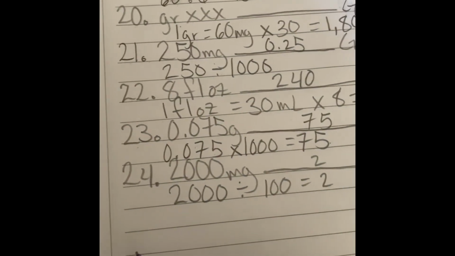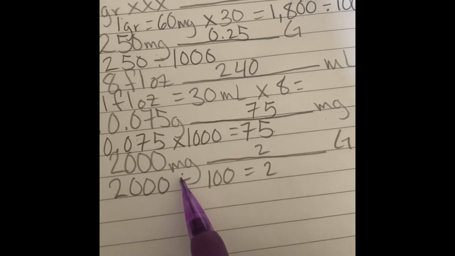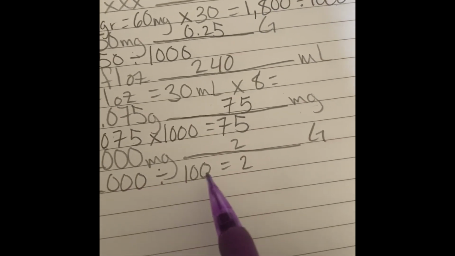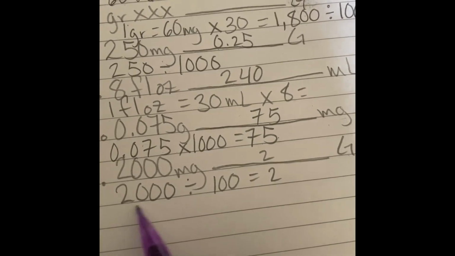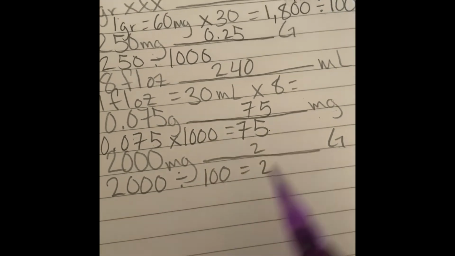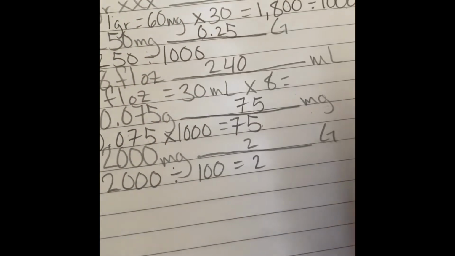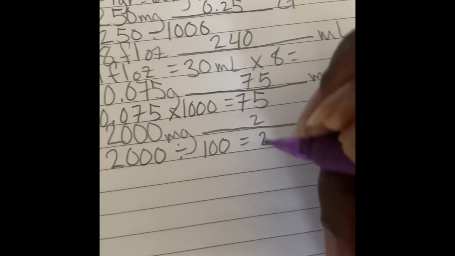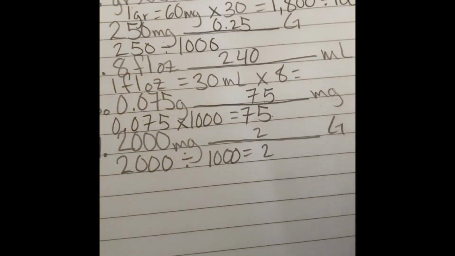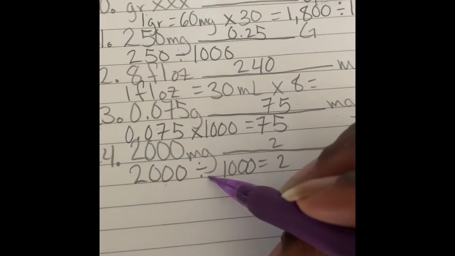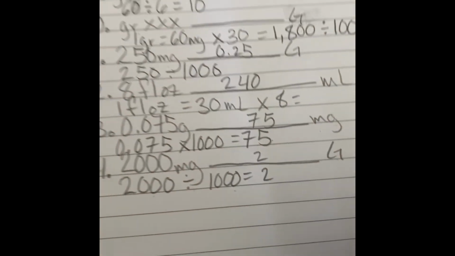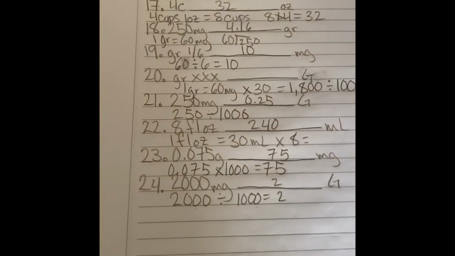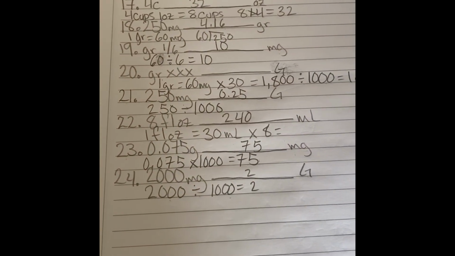And then number 24, you have 2,000 milligrams. And we're going to turn that into grams. So 2,000 divided by 100, I'm sorry, divided by 1,000 equals 2. So it'd be 2,000 divided by 1,000. So that's what your answers should look like.